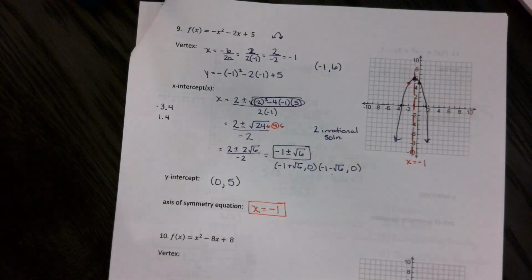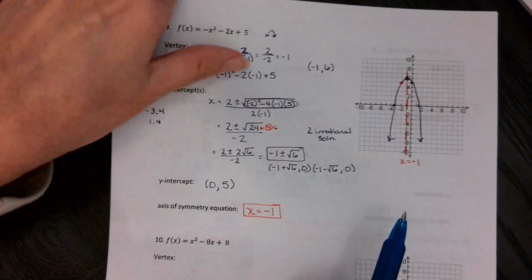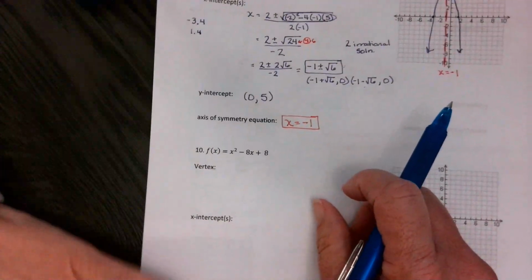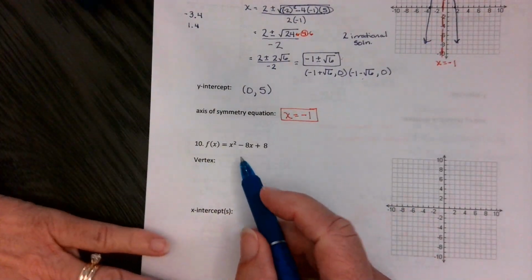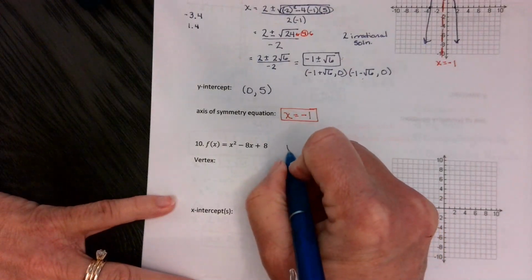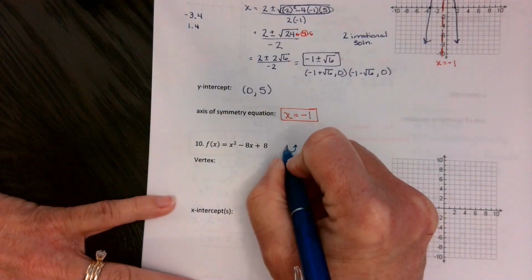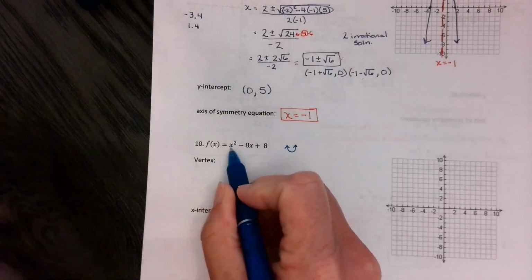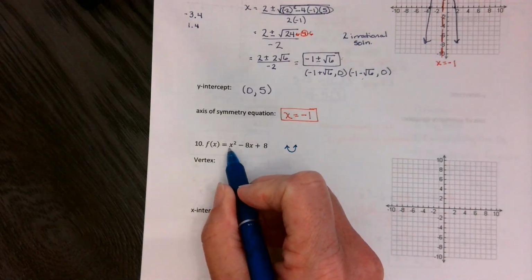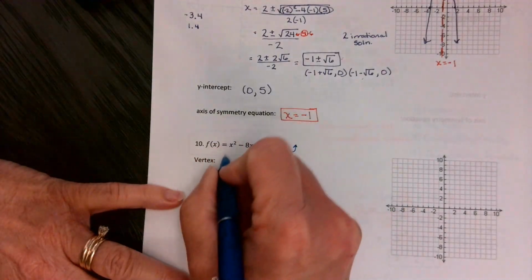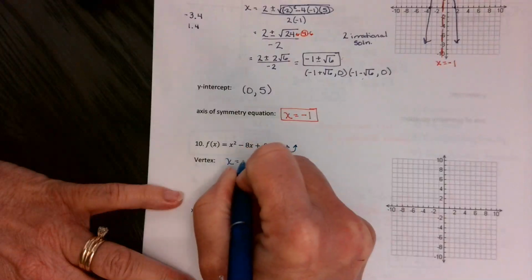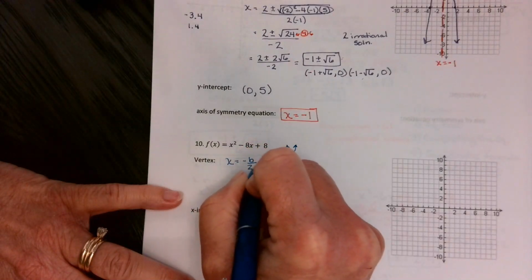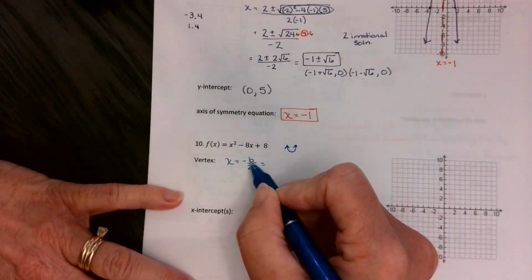Okay, I'm going to do the last two problems of this review. We are on this one here. This quadratic is going to open up. I know that because our A is positive. To find the vertex, we're going to say x equals negative b over 2a, the opposite of b, basically.